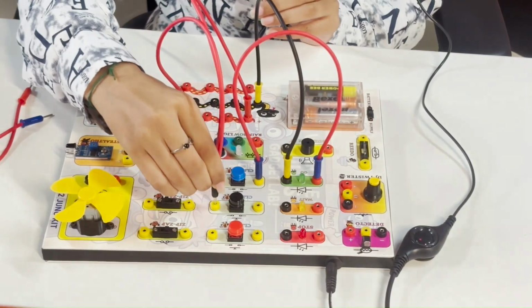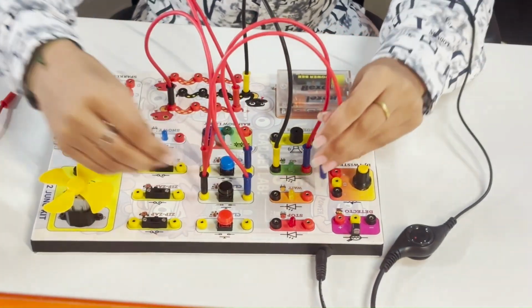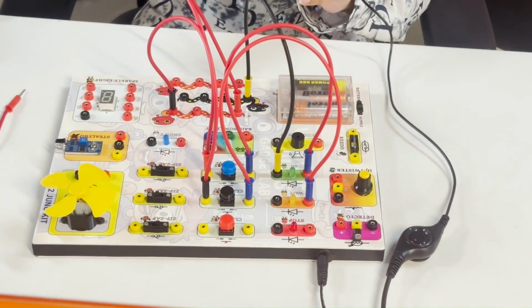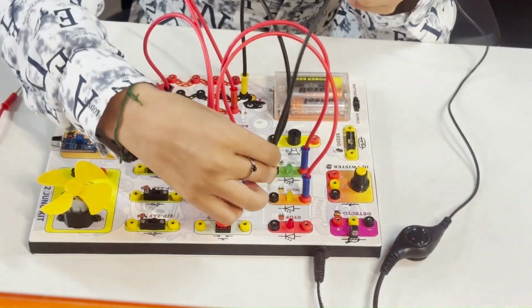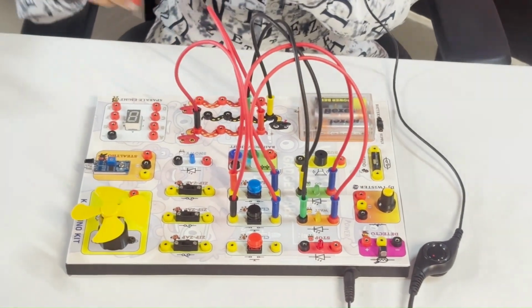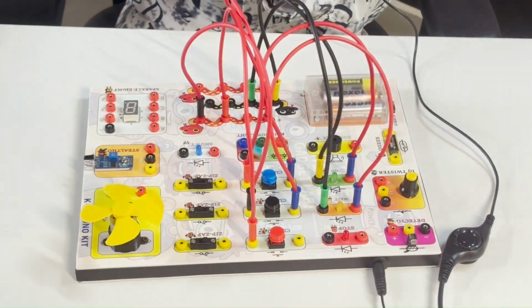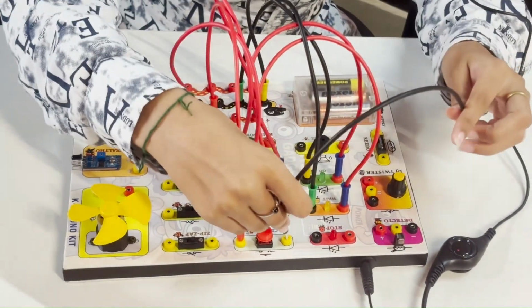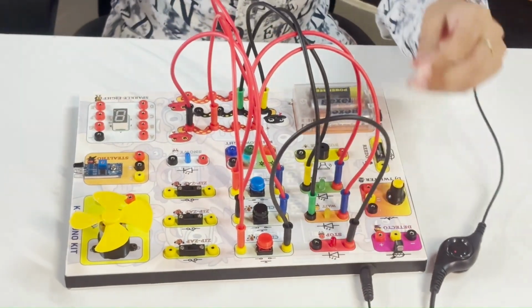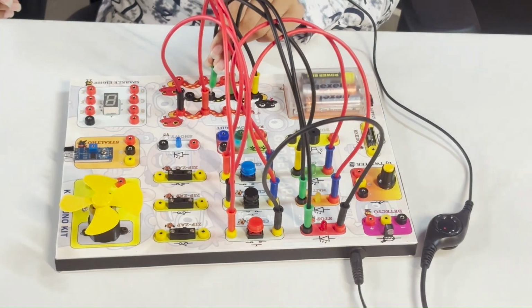Power to the push button, push button to the positive of the LED, its negative to the ground. At the end, negative to the ground.